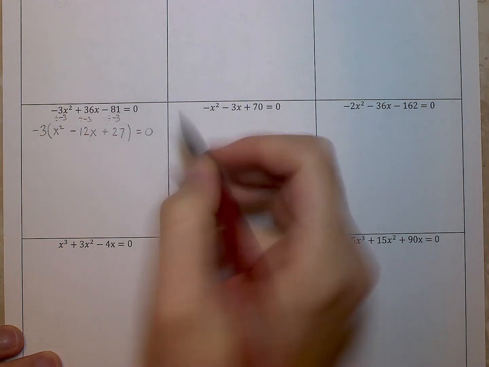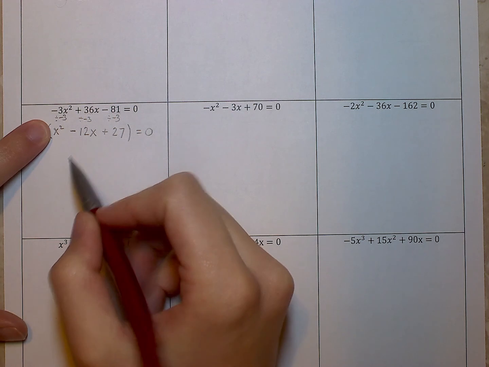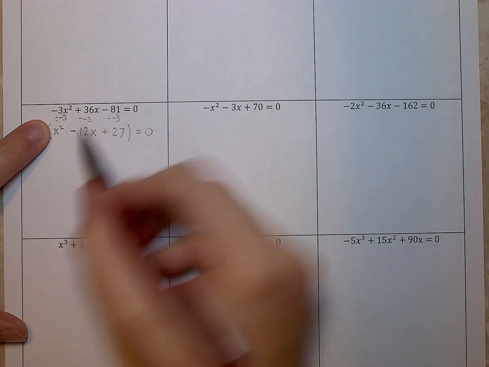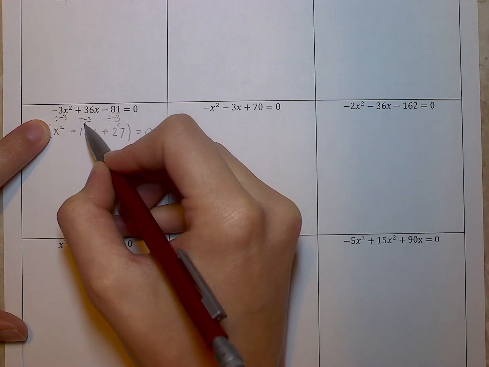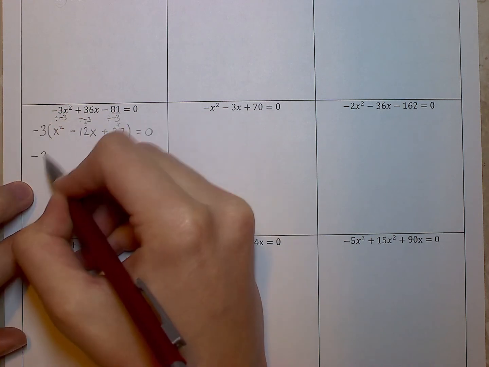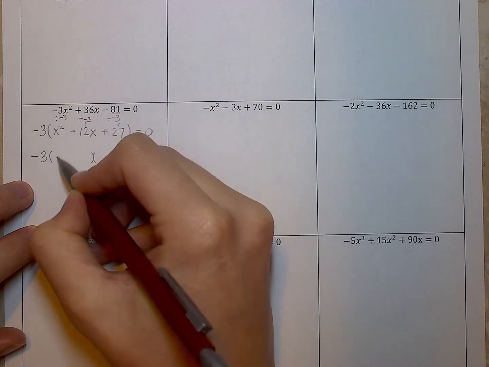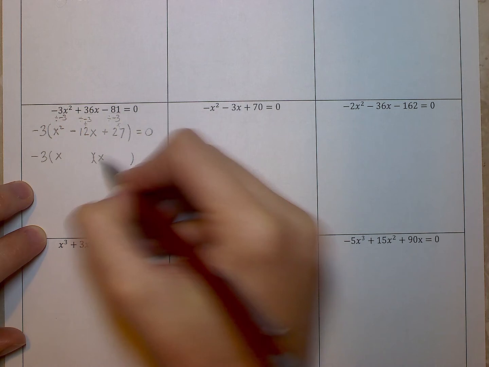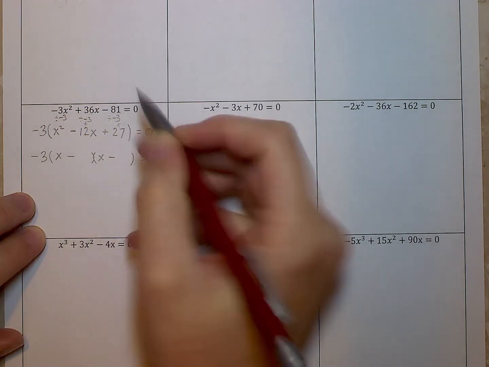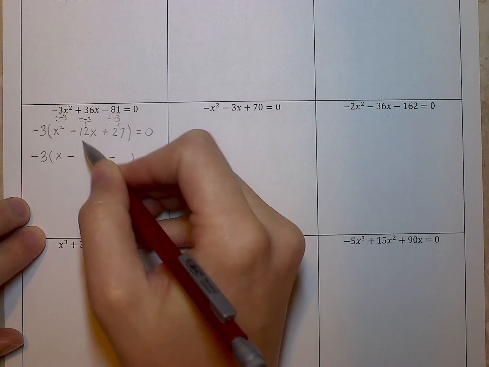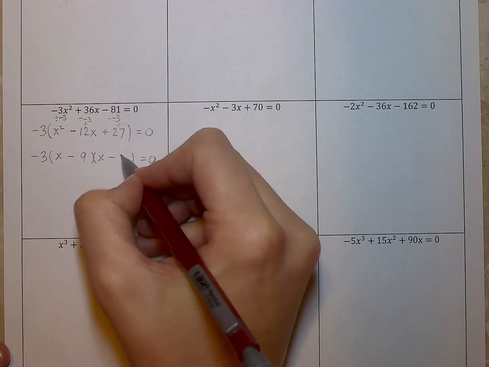Okay, now, notice what I have. If I just cover this, I have that x squared, and then I need 2 numbers that multiply to 27 and add to -12. So, let's think about it. If they multiply to a positive and add to a negative, the only possibilities are 2 negatives. So I need 2 numbers that multiply to 27 and add to 12. And those 2 numbers are 9 and 3.